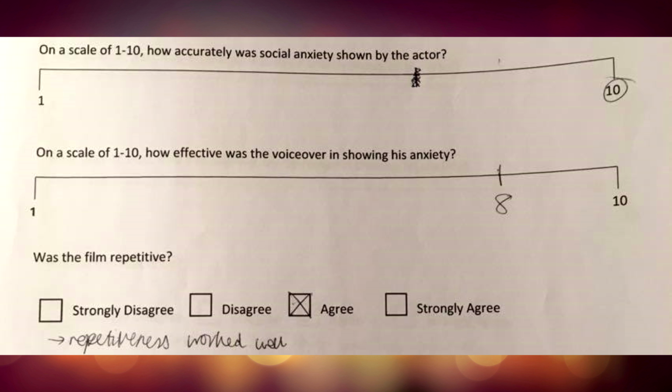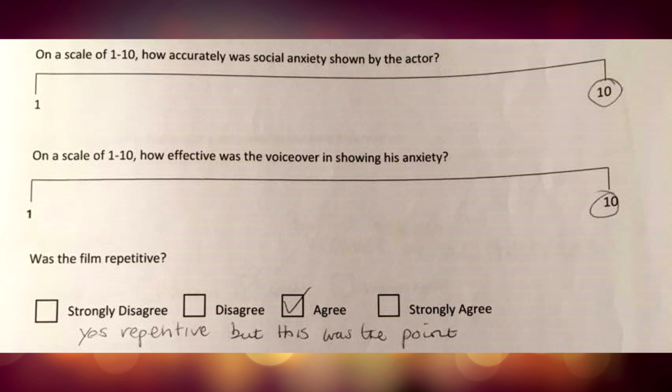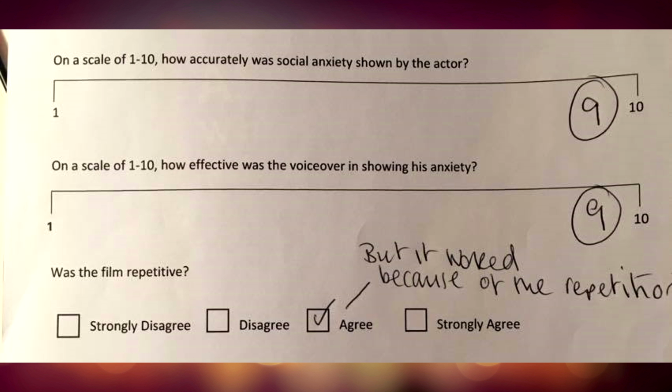So we asked our audience what they thought of that, putting a disagree or agree box next to "was the film repetitive?" People agreed that it was repetitive, but they understood that the repetition included in the film was actually important to telling the story. They felt that it was effective in showing his day-to-day life and his day-to-day struggle. It showed that our creative outcome by using repetition actually worked and that the audience enjoyed it.